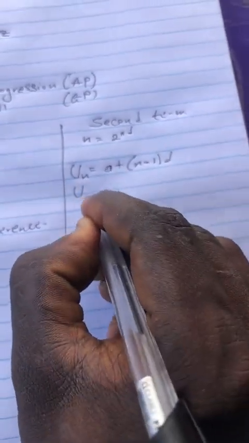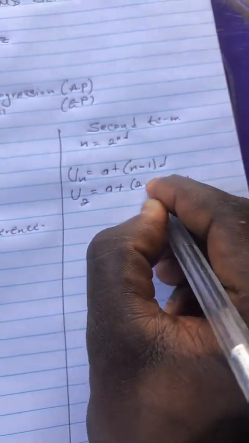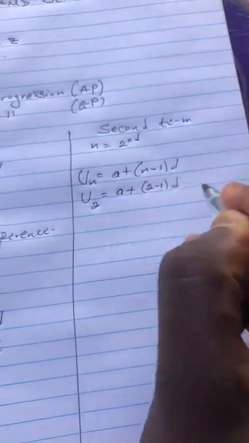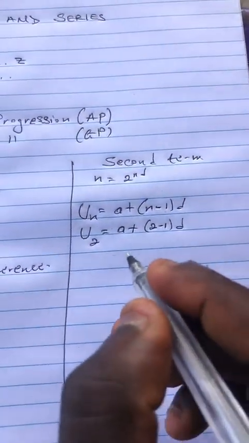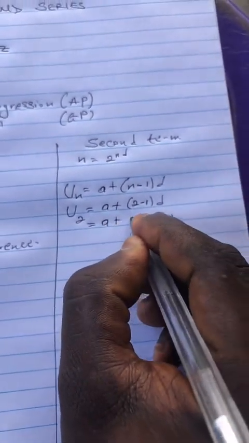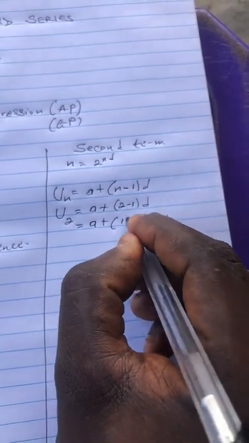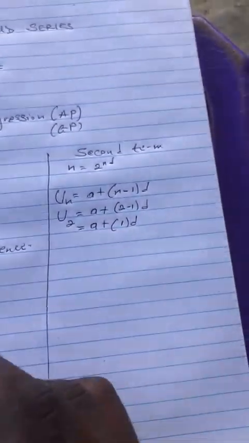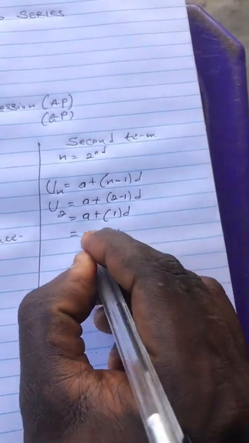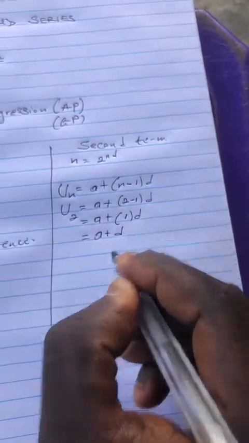So U2 equals a plus (2 minus 1) d. 2 minus 1 gives us 1, so this becomes a plus 1 times d, which gives us d.